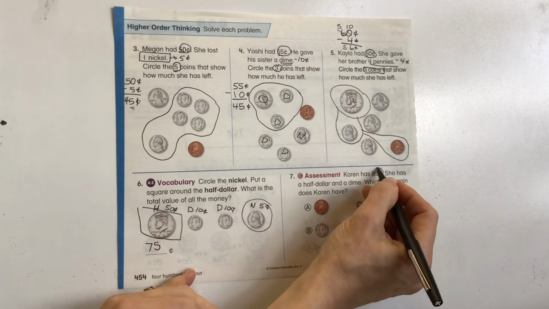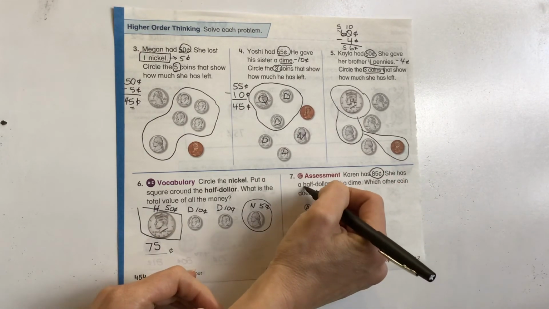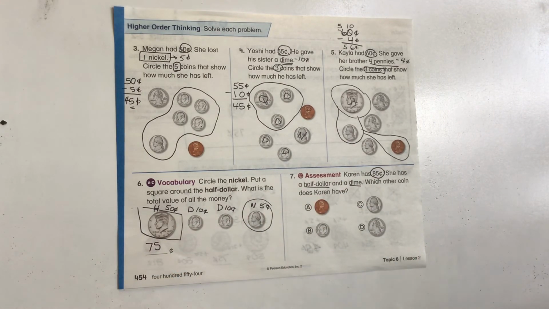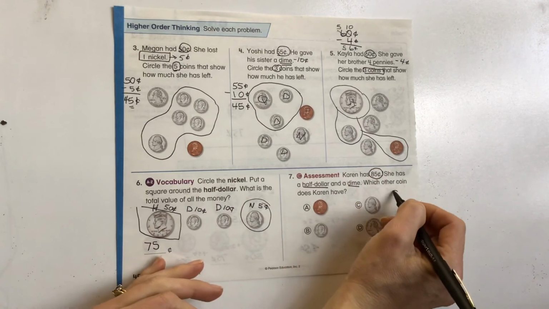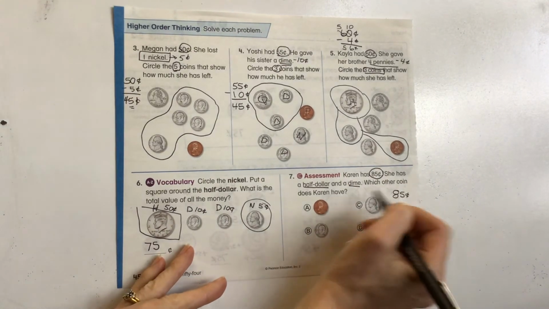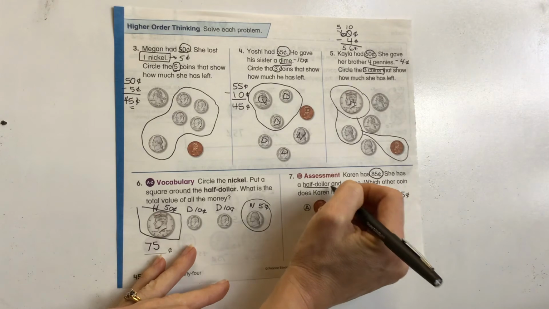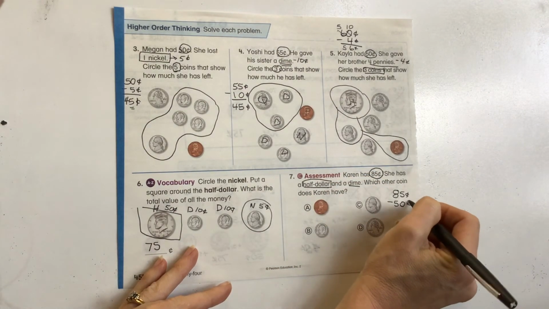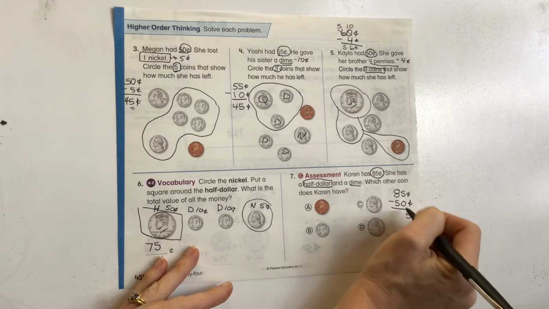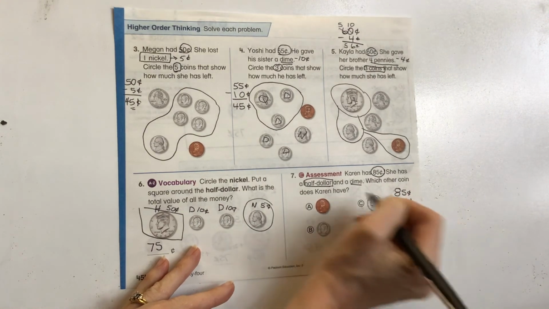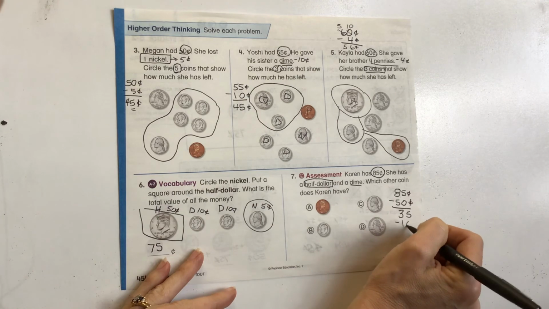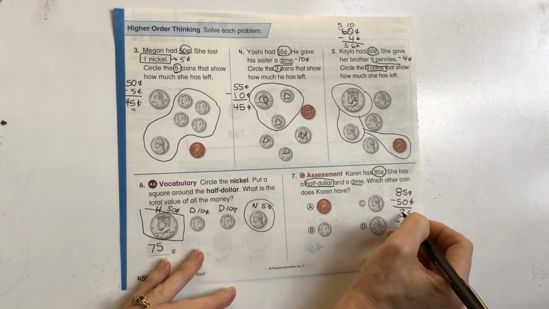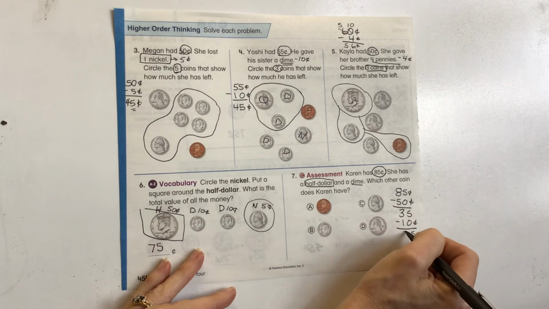Karen has 85 cents. She has a half dollar and a dime. Which other coin does Karen have? So she's got 85 cents. She has a half dollar. A half dollar is worth 50 cents. So I'm going to subtract that, minus 50 cents. 5 minus 0 is 5. 8 minus 5 is 3. And a dime. So I'm going to subtract that dime over here too. 5 minus 0 is 5. 3 minus 1 is 2.